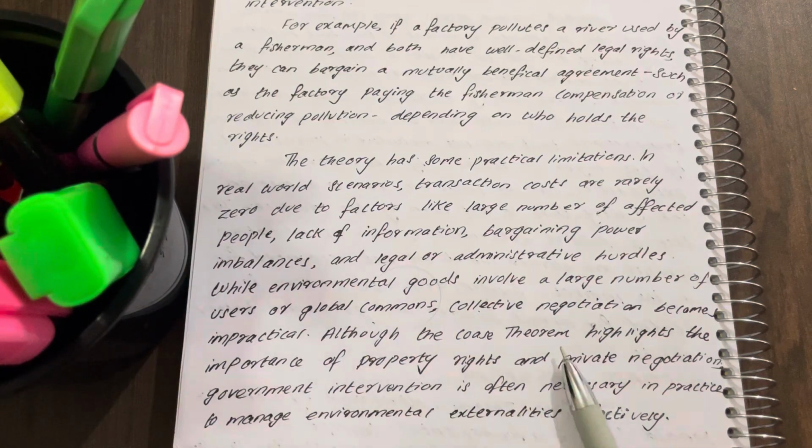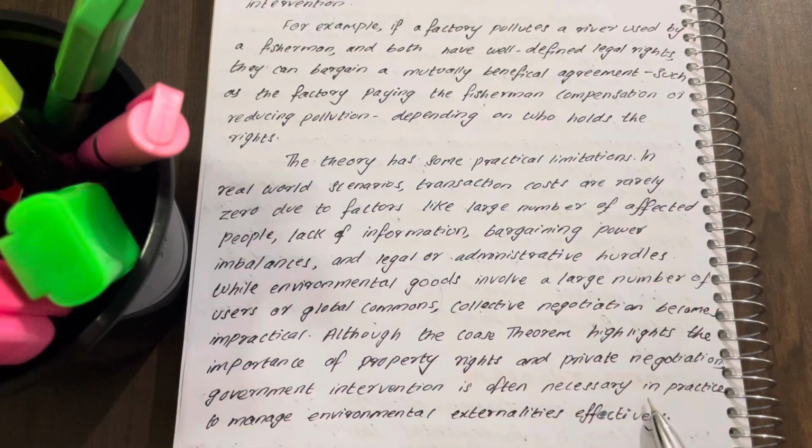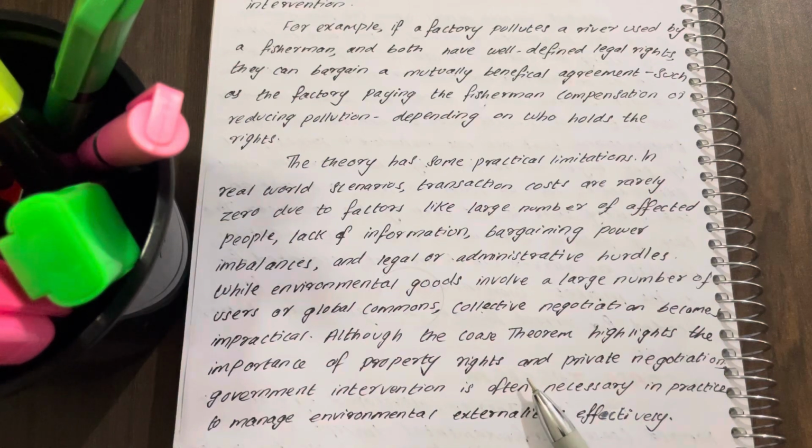Though the Coase theorem highlights the importance of property rights and private negotiation, government intervention is often necessary in practice to manage environmental externalities effectively. The Coase theorem mainly focuses on property rights and how to solve environmental issues using negotiation, but it has some limitations. So government intervention is necessary to solve the problem of environmental externalities.